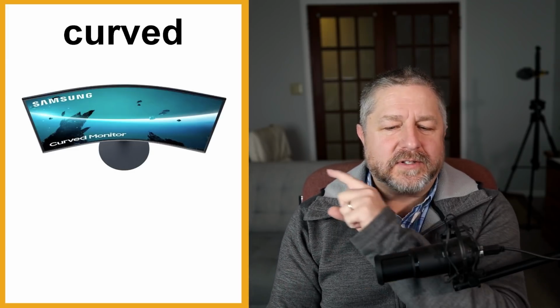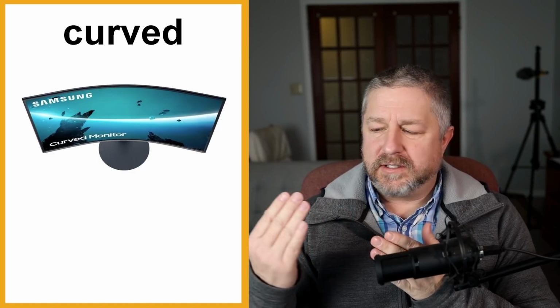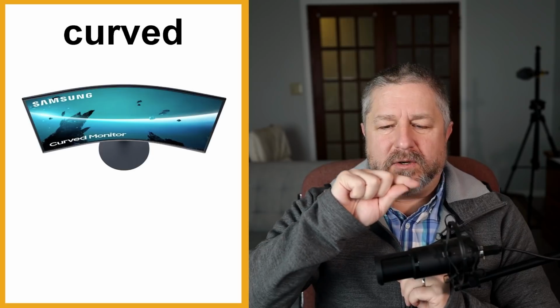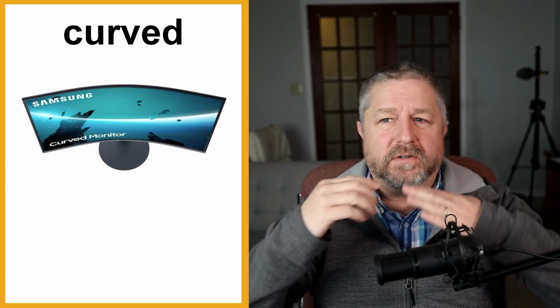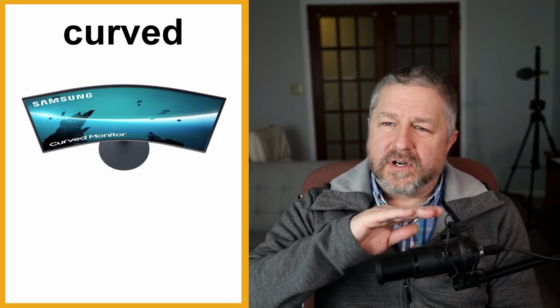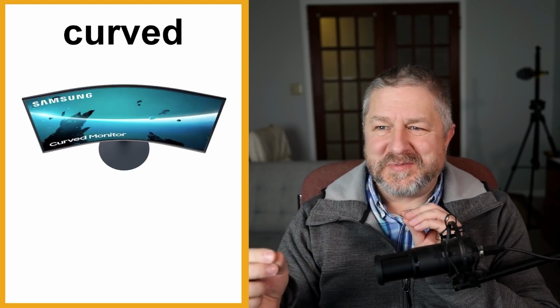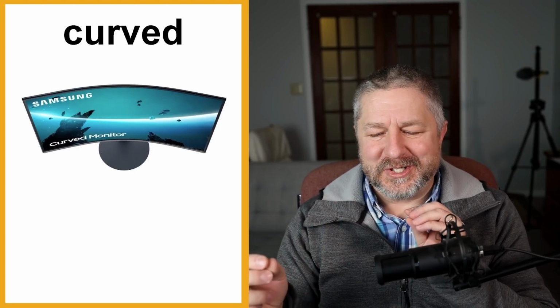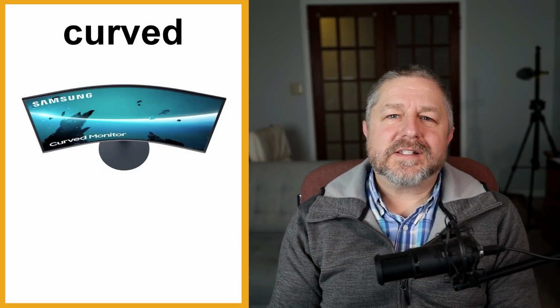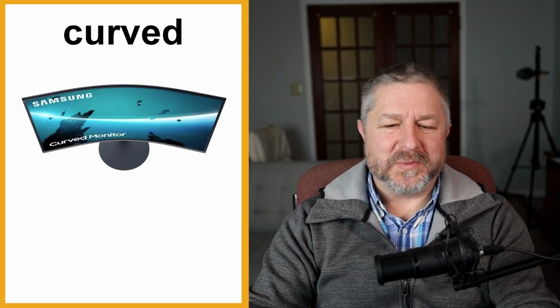Curved. So I do not have a curved monitor. My monitor for my computer is flat, but anything that's curved has an arc to it. So this monitor you can see is curved. The front of your car might be curved, right? So anything that's not straight and has a slight, I want to say curve to it, but that's not the right way to define the word curved, let's just say it's not straight and it has an arc to it. We'll say that for the word curved.